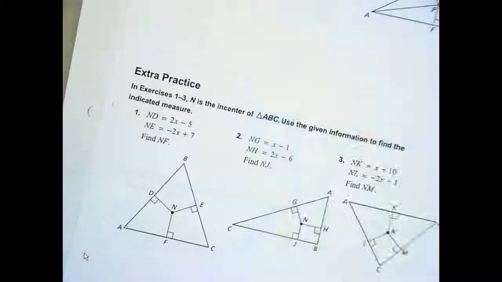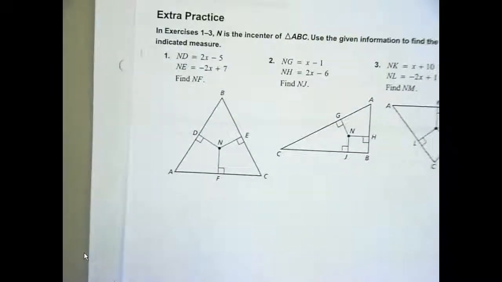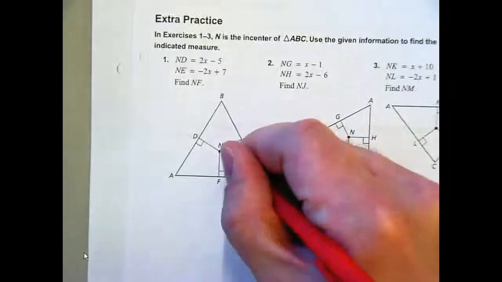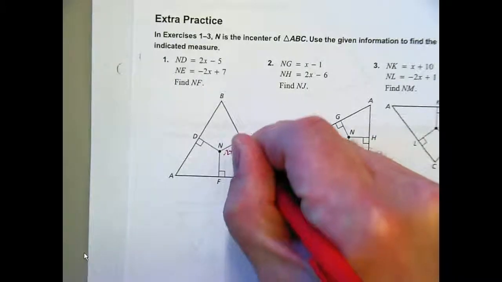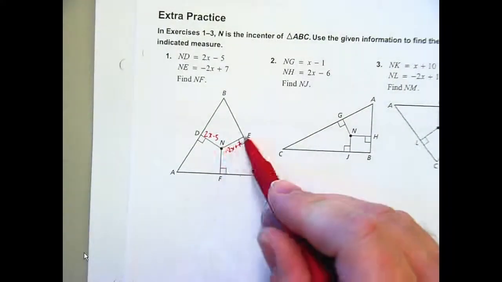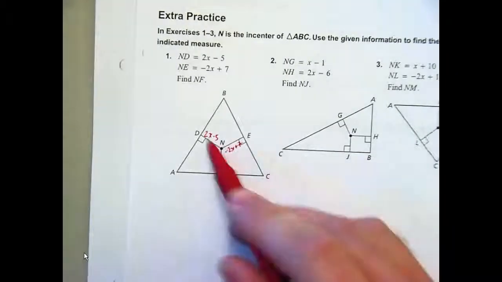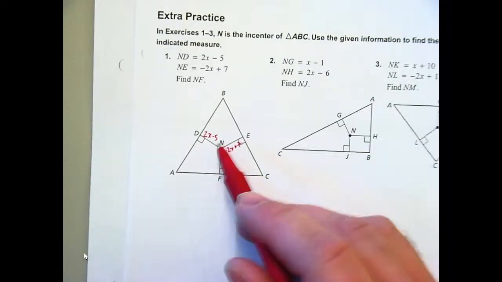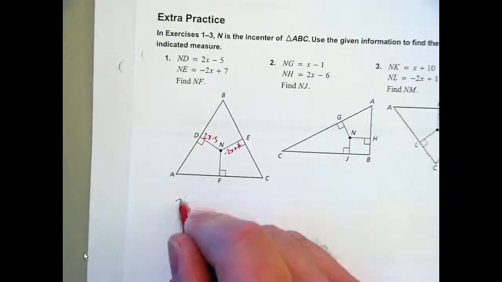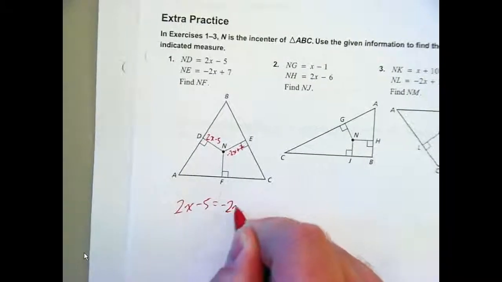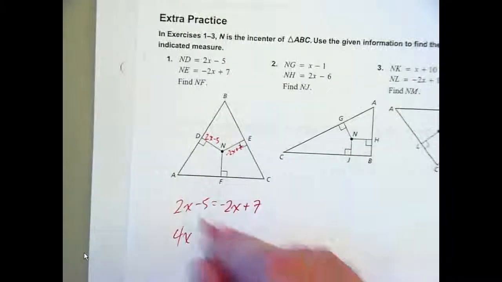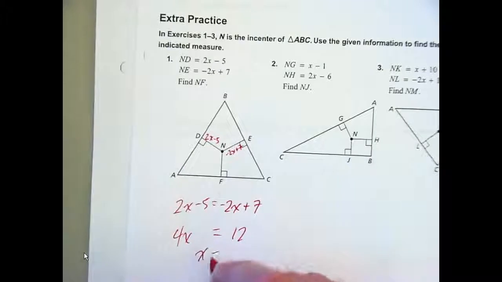Okay. As you work through number 1, if I'm saying ND is equal to 2x minus 5 and NE is negative 2x plus 7, and we're trying to find NF, what do we know about these 3 lengths? They're equal, right? You're dealing with an incenter here. So we could say 2x minus 5 is equal to negative 2x plus 7. Bring our 2x over, we get 4x. Bring our 5 over, equals 12, so x is 3.